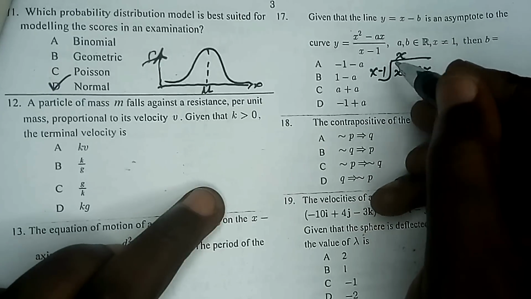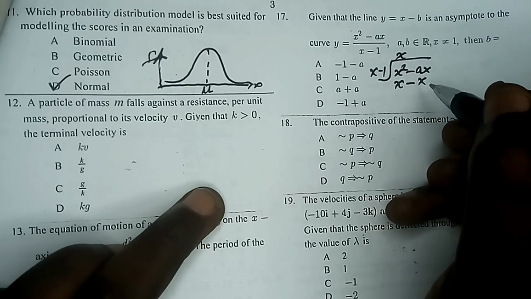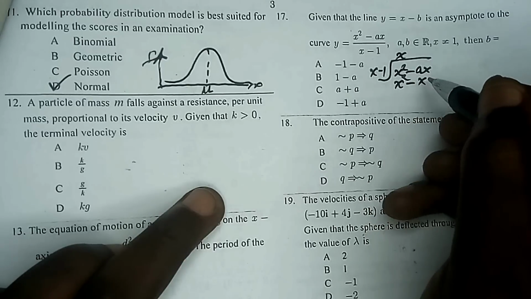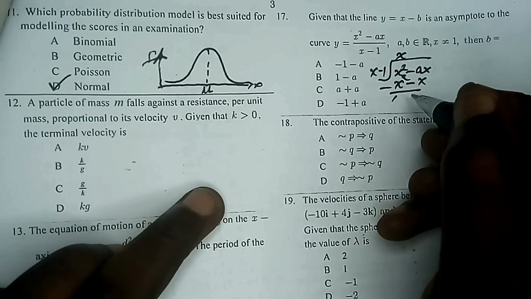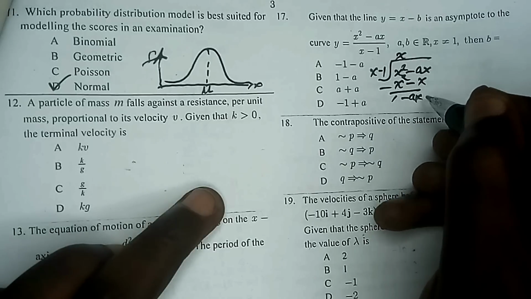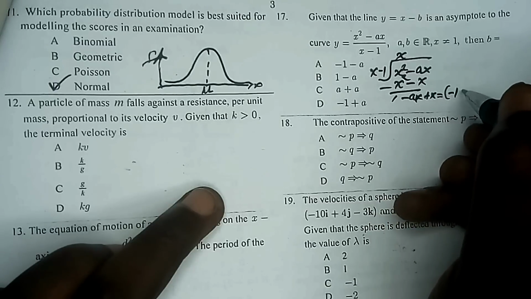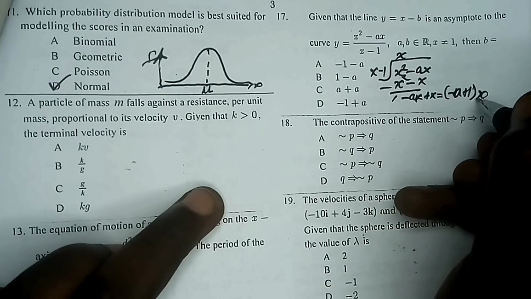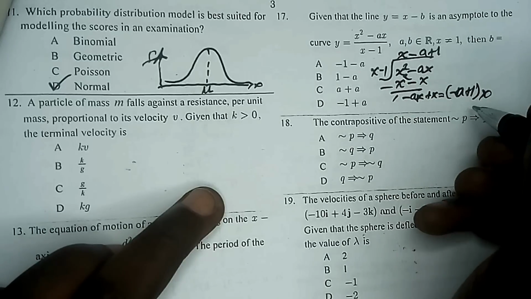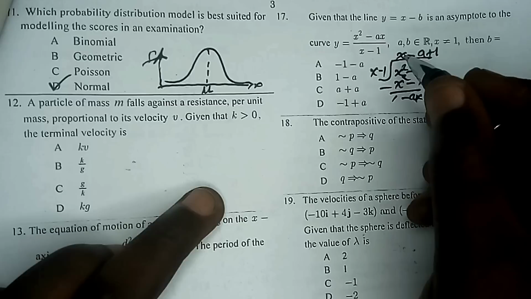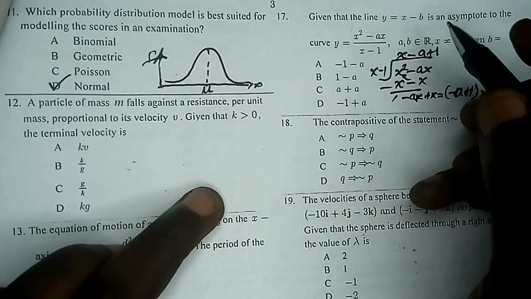x squared divided by x will give x. Multiplying back, we get x squared minus x. And subtracting, we have negative ax plus x, which is the same as negative a plus 1 times x. And dividing again, we get negative a plus 1. And so this is the quotient of the division, which usually gives you directly your oblique asymptote.